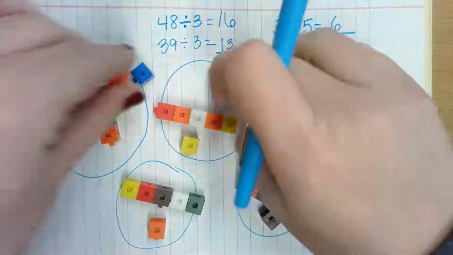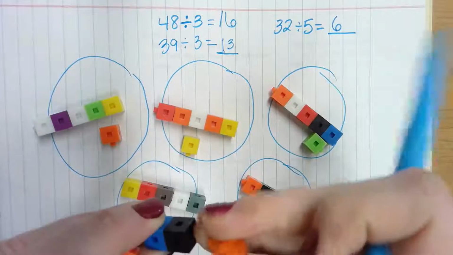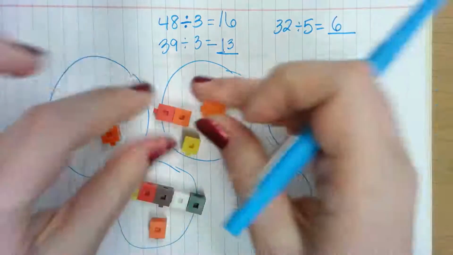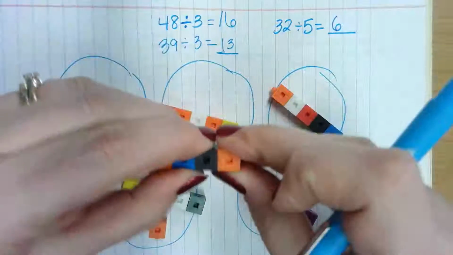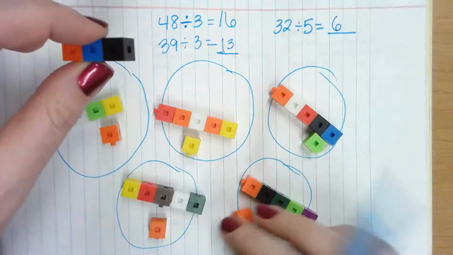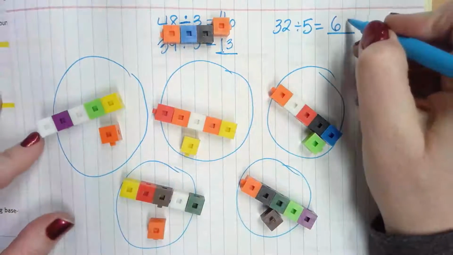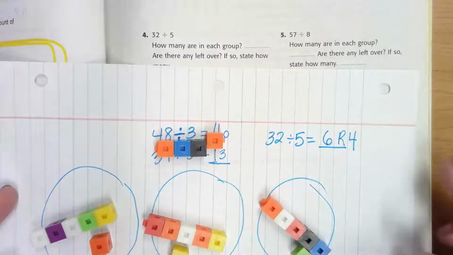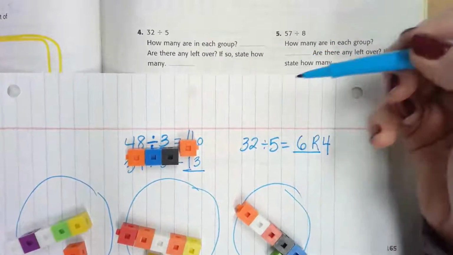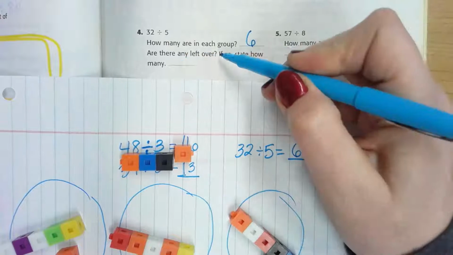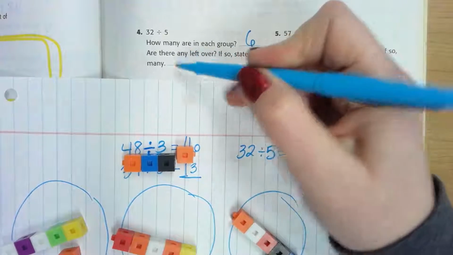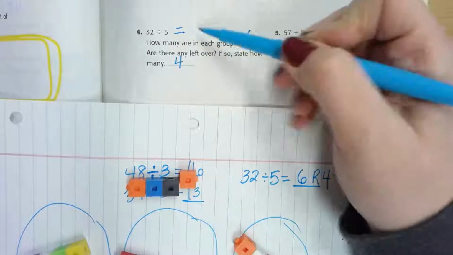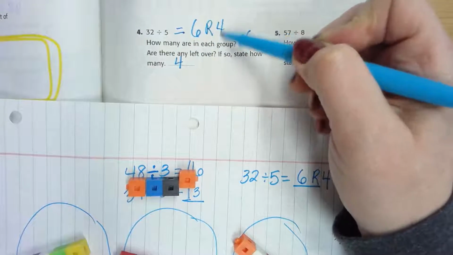So that means if there aren't enough to split them evenly, I can't split them up at all. So these I need to hang on to. These are my leftovers, my remainder. So I have 6 with a remainder of 4 left over. So if I look here on the page, it says, how many are in each group? Well, I have 6 in each group. Are there any left over? If so, how many? Yes, there are 4 left over. So 32 divided by 5 is 6, remainder 4.